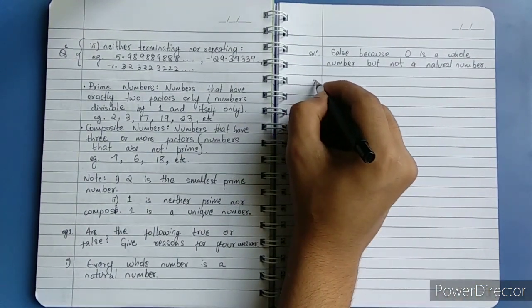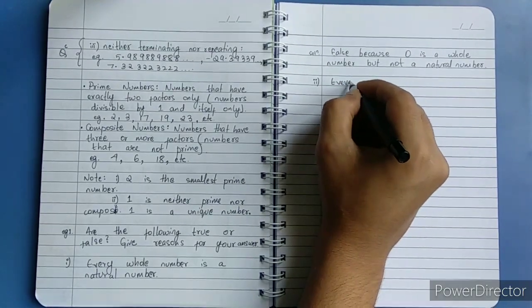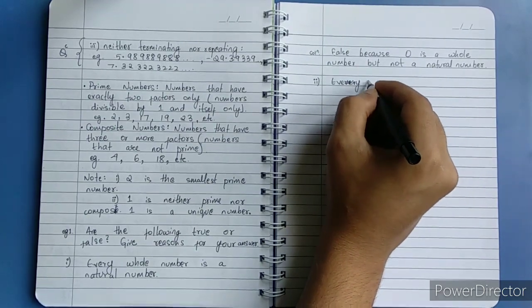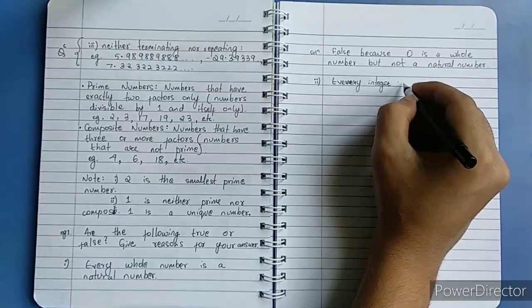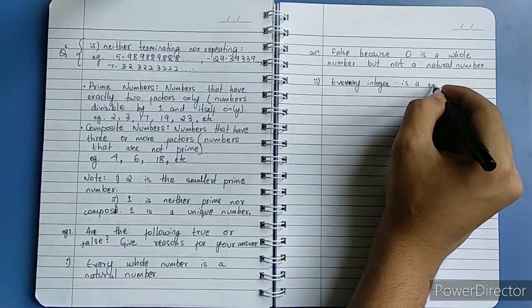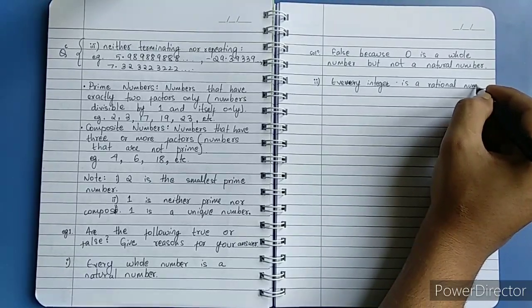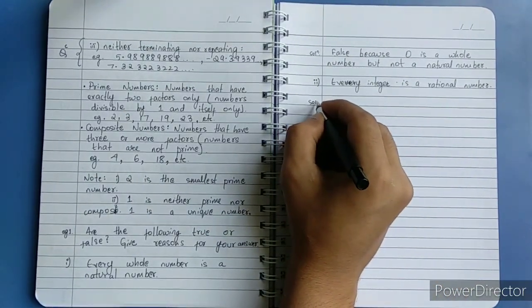Second part, every integer is a rational number. Solution.